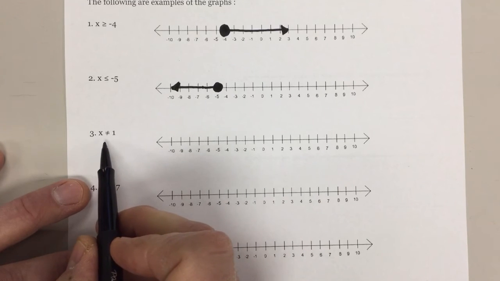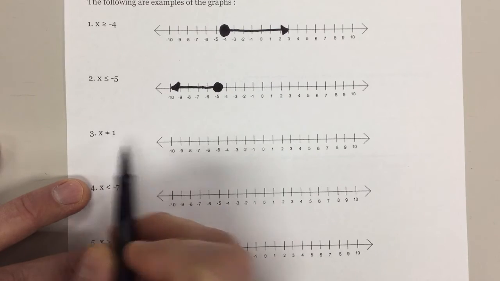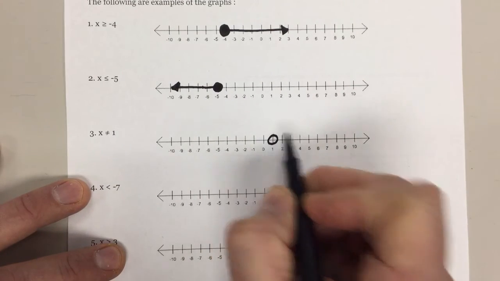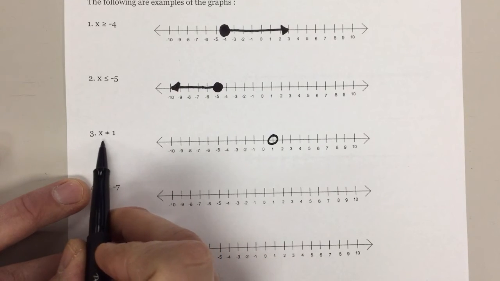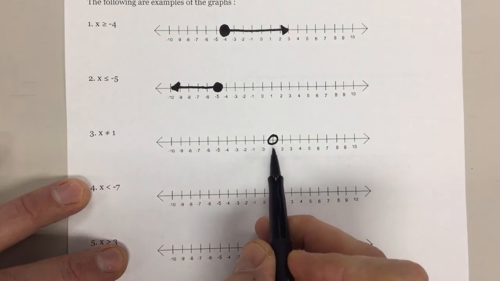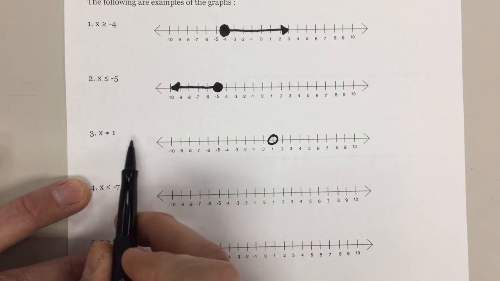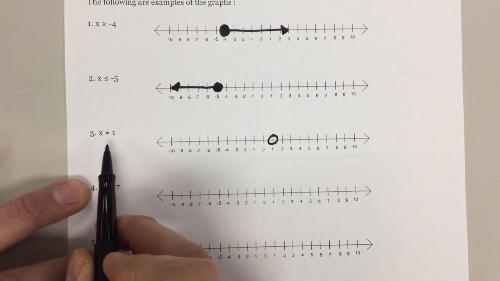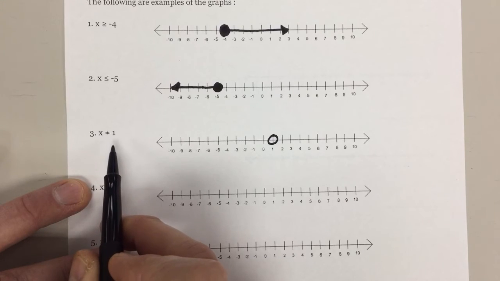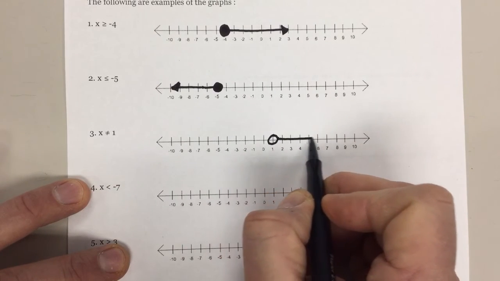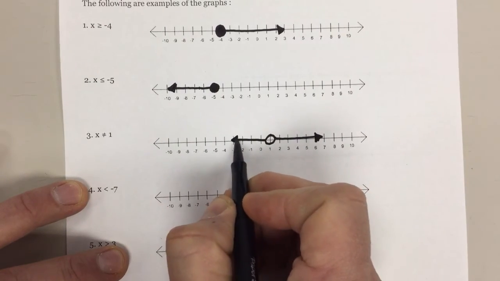Example 3 is x is not equal to 1. Again, we start with a circle at 1. This time, since x does not actually equal 1, we leave the circle open. Now, any number bigger than or less than 1 satisfies this expression, because all the number has to do is not equal 1. So this is a special case where the arrows go in each direction.